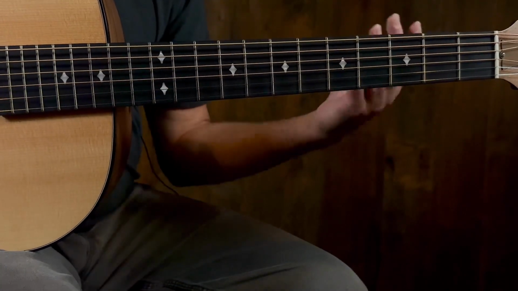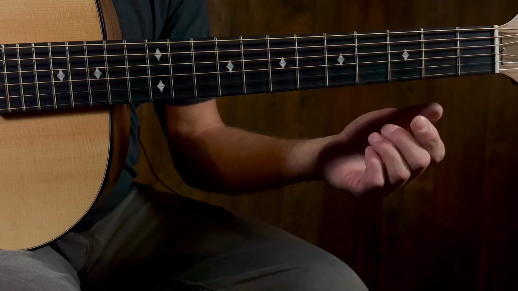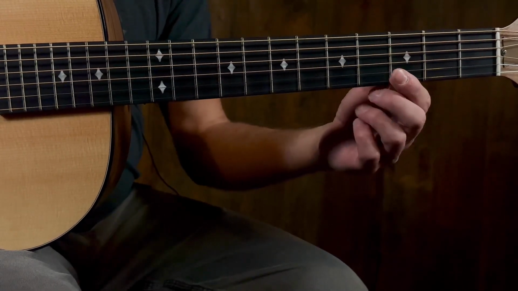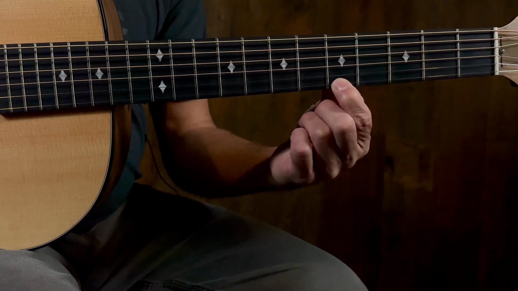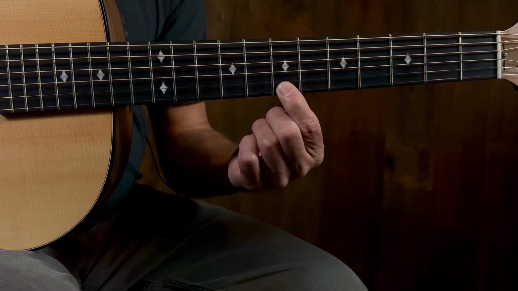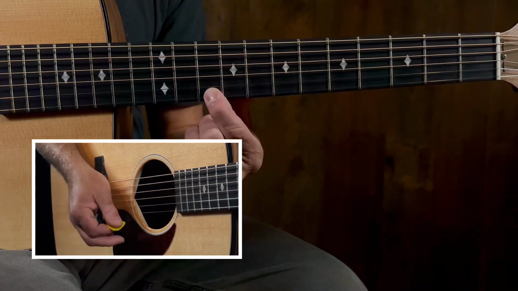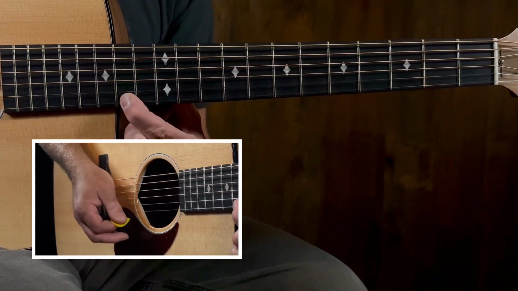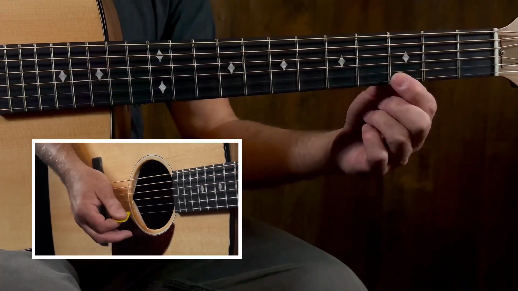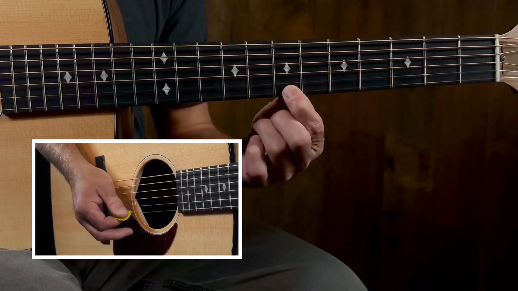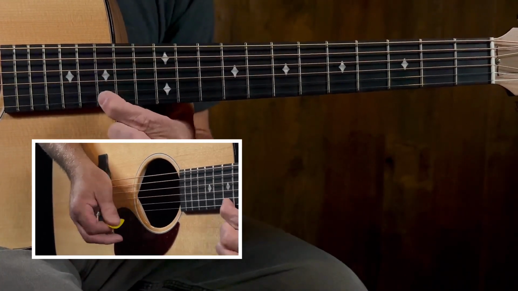You can visualize the formula of a major scale on one string by going whole step, 2 frets, whole step, 2 frets, half step, and then 3 whole steps, and then half to the octave. That's G. So G to G. Whole, whole, half, whole, whole, whole, half.